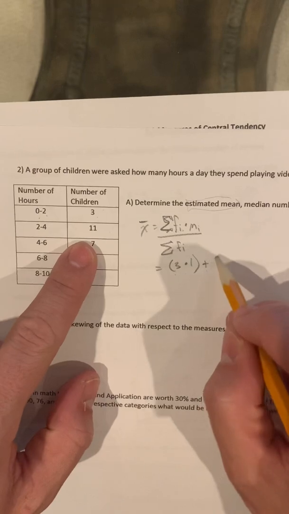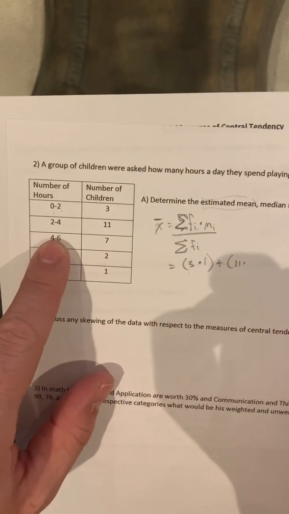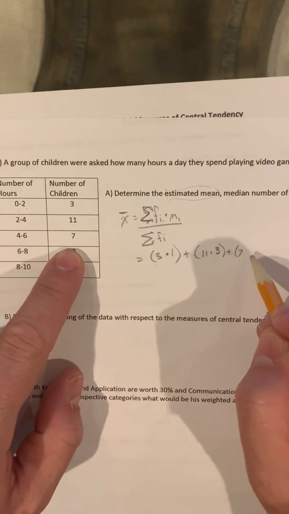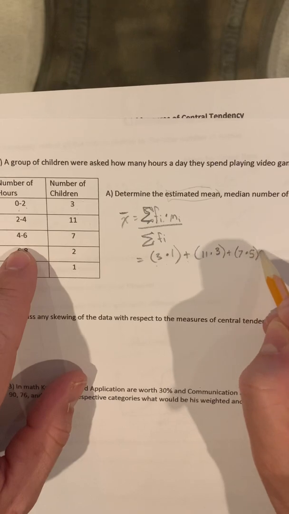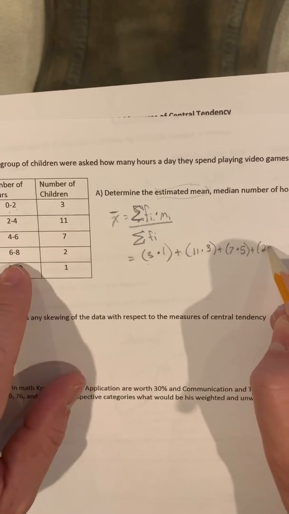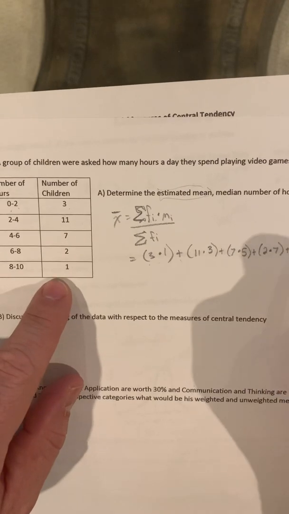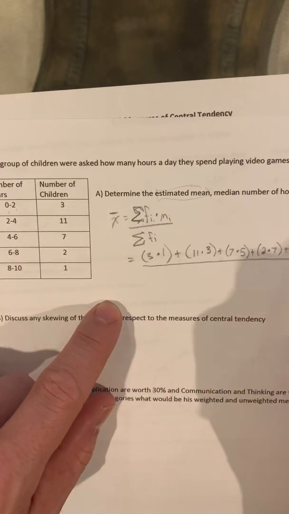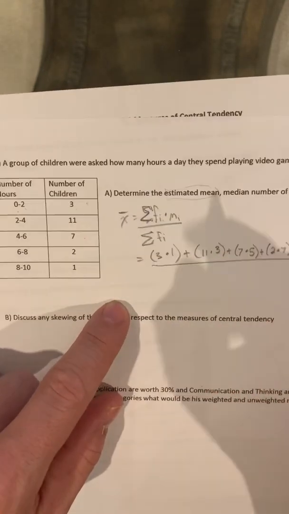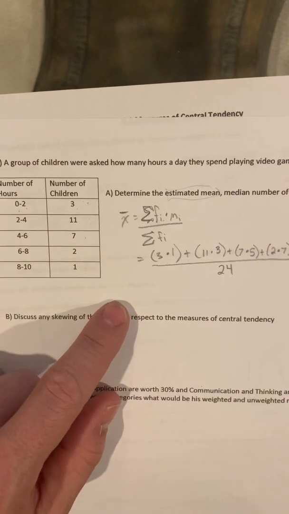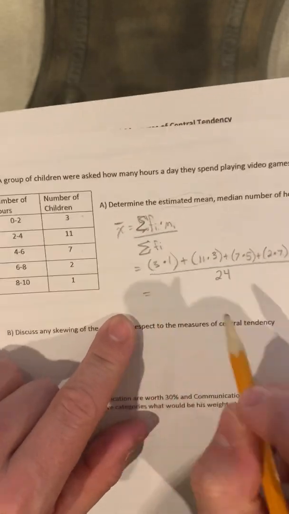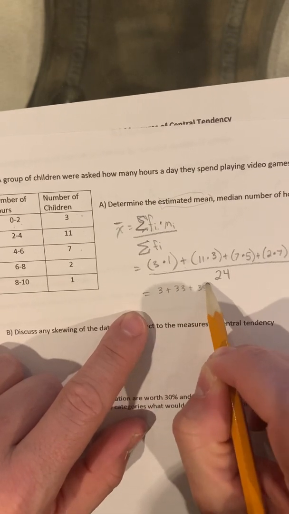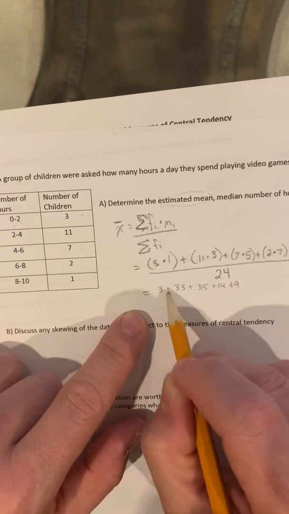the next one: 11 times the midpoint of this one, which is 3, plus 7 times the midpoint, which is 5, plus 2 times the midpoint, which is 7, and the last one, 1 times 9, over the total frequency. 14, 21, and 3 is 24. So we get 3 plus 33 plus 35 plus 14 plus 9.